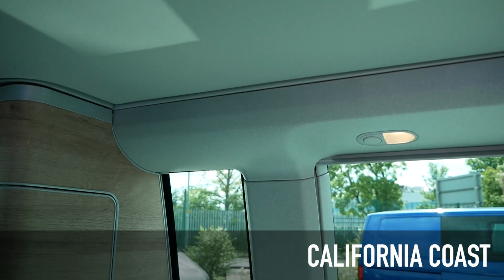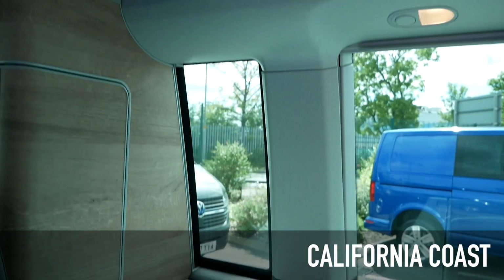So we're now in the Coast model. Excuse the wrappers, etc. This vehicle's literally just arrived with us today, so I thought I'd show you now to give you the example of the two.